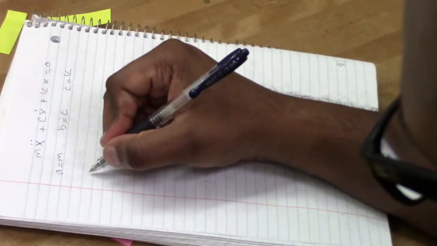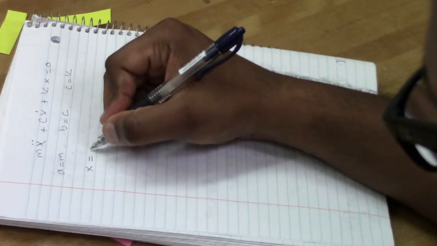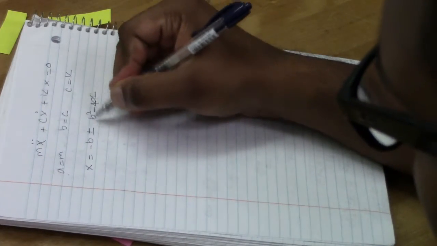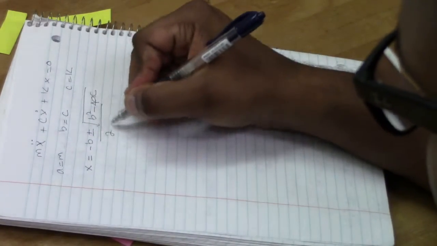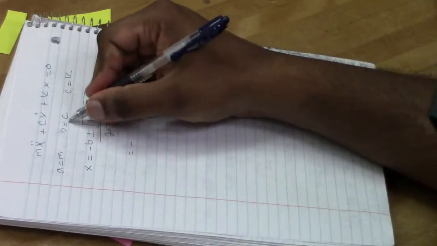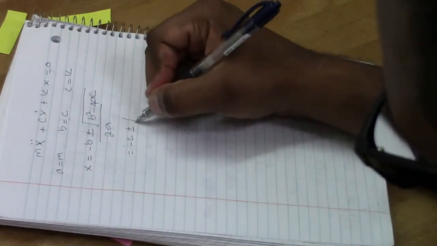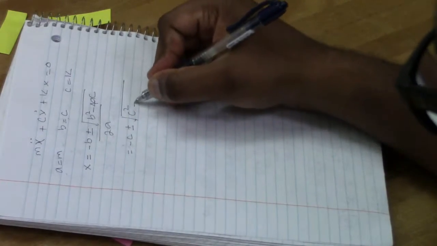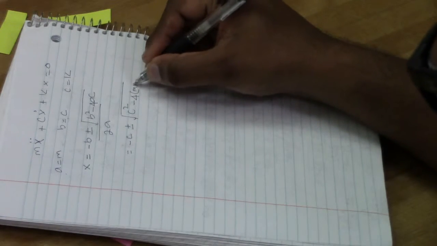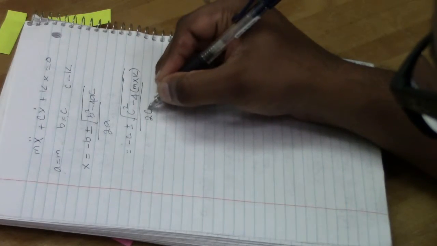So x is equal to minus b plus or minus the square root of b squared minus 4ac, divided by 2a. So instead of b I'm going to put c in here, plus or minus the square root of c squared minus 4 times m times k, divided by 2 times m.